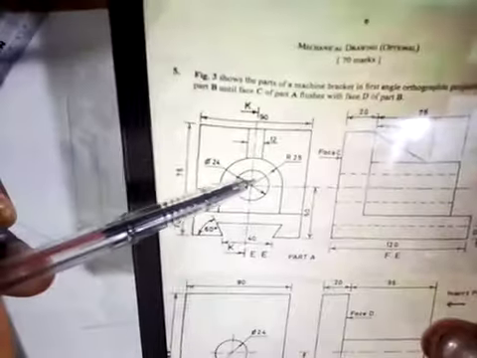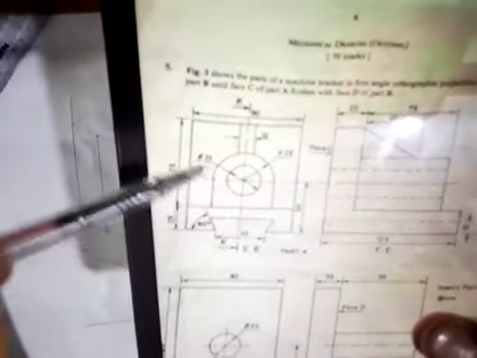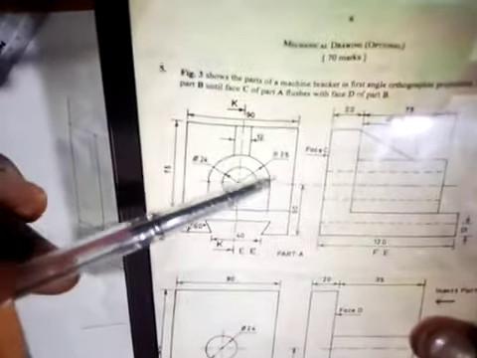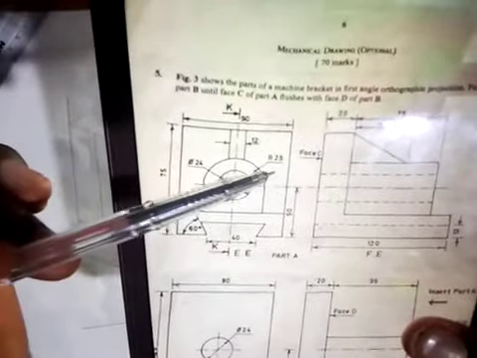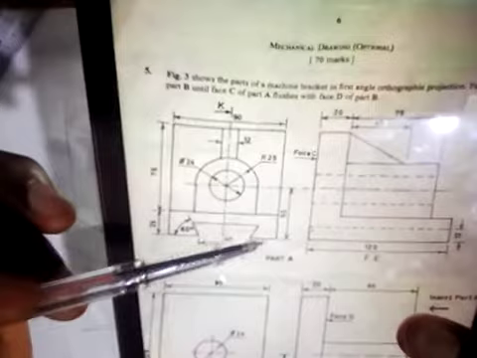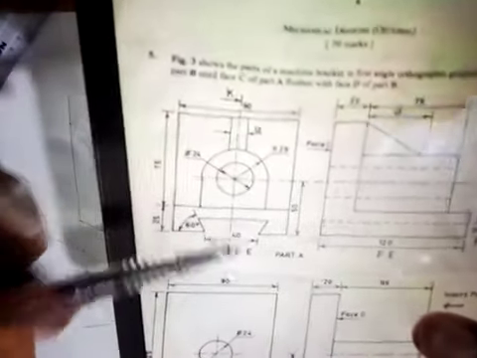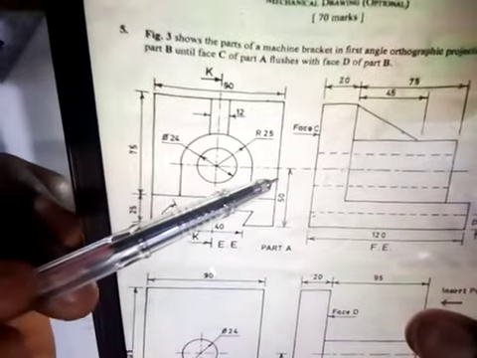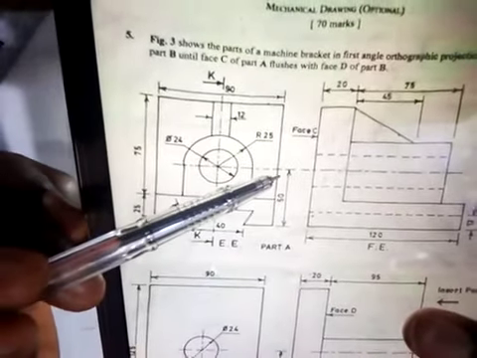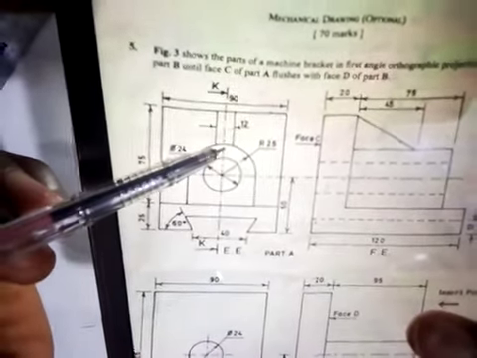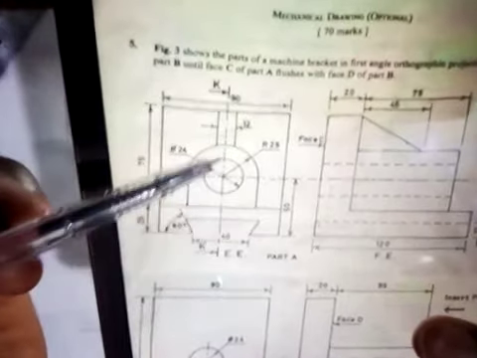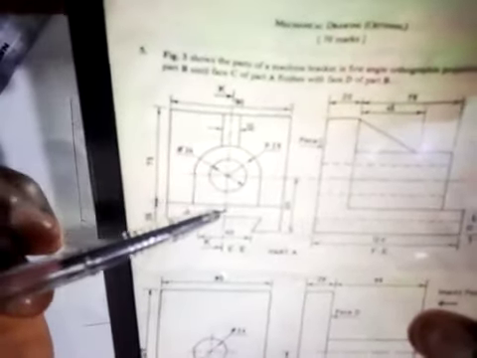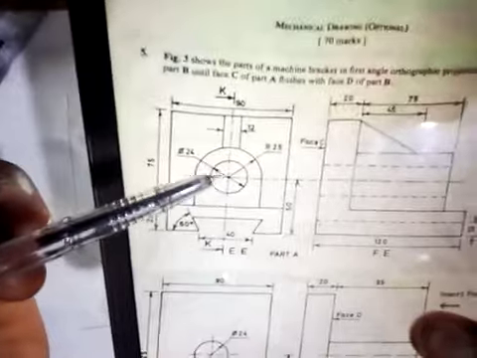For this circle that we have here, the diameter is 24 and the radius of this semicircle is 25 millimeters. The distance of this center line from the base is 50 millimeters. And don't forget that the distance from here to here is 25 millimeters, and from here to here is 25 millimeters. So from this point to this point is 50 millimeters.